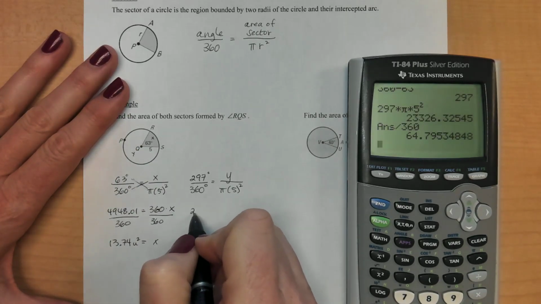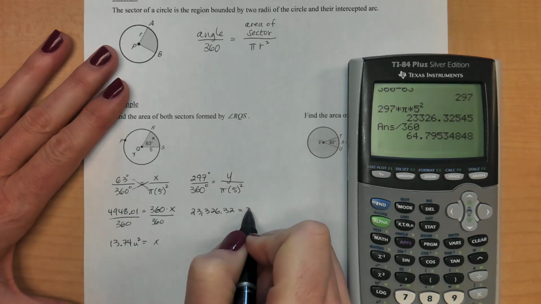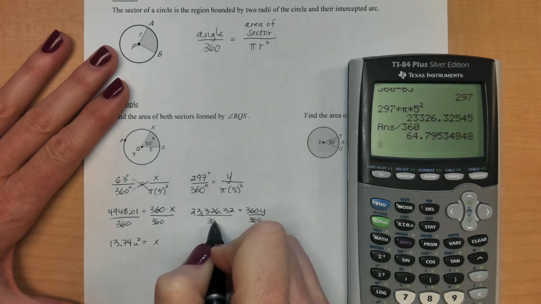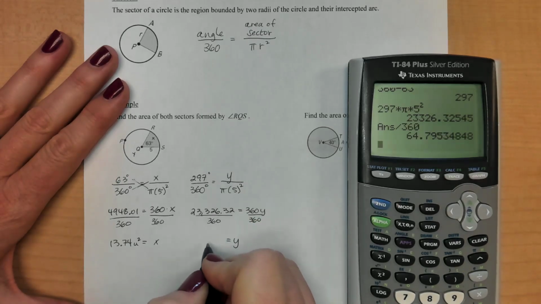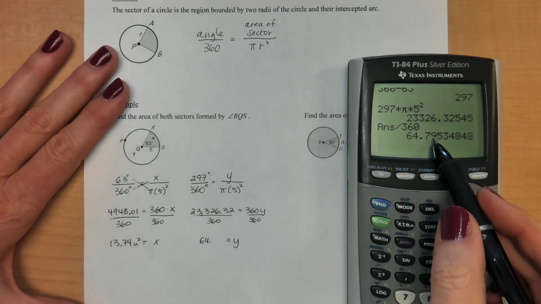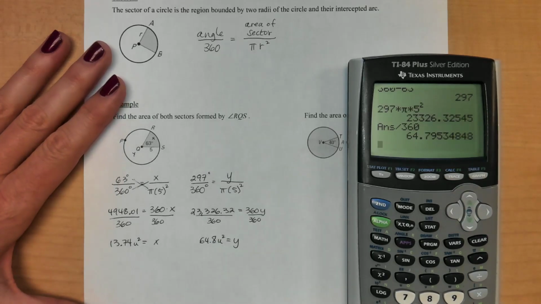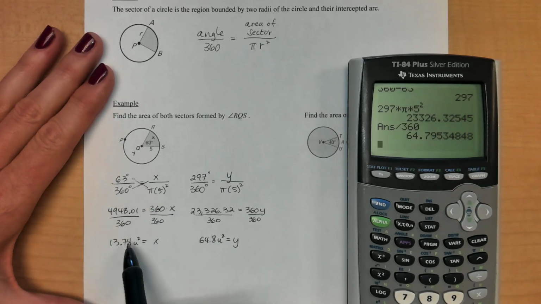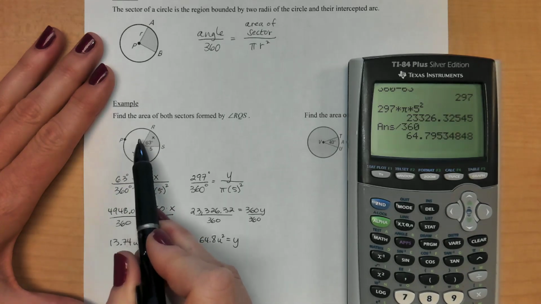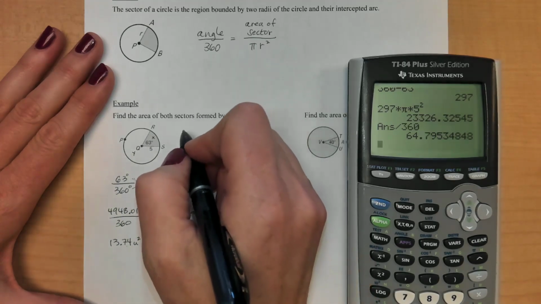I'll write that work real quick. 23,326. And this would equal 360y, and then we'll divide by 360. And so the other sector is 64 point, and the 5 makes me round the 9, which rounds this, so 64.8 units squared. And then to check and see if you're right, so these are the two parts of this circle, so shaded wedge, unshaded wedge, and together they should be the entire area of the circle.